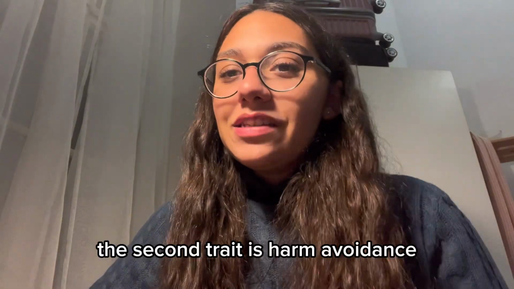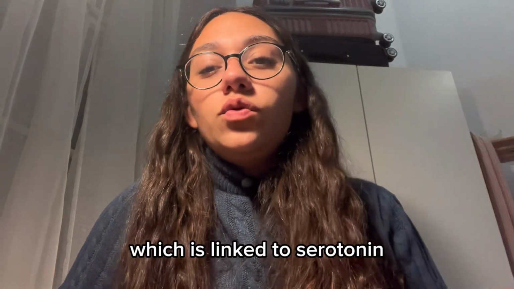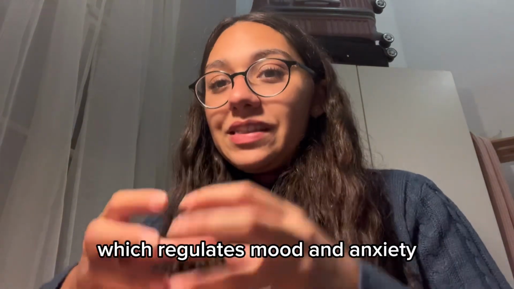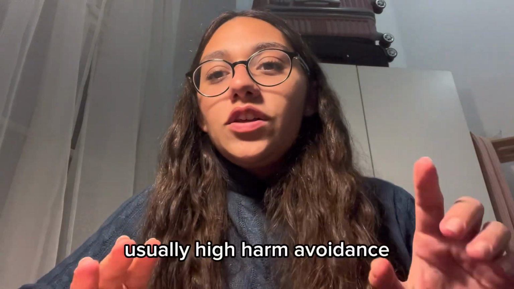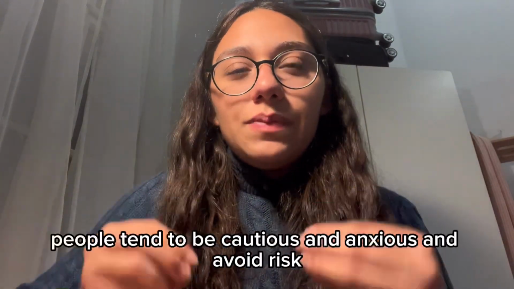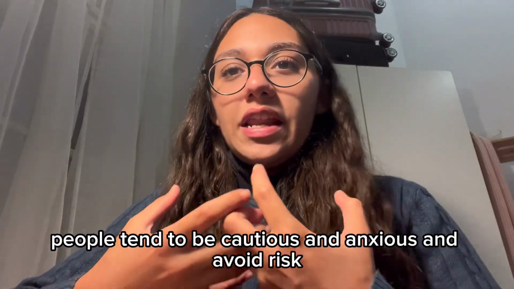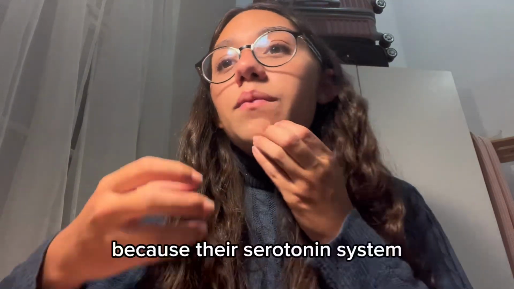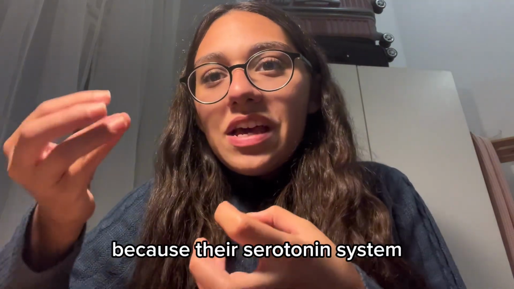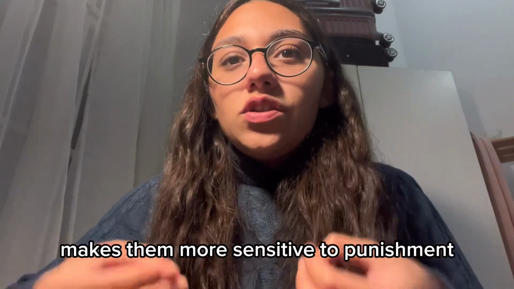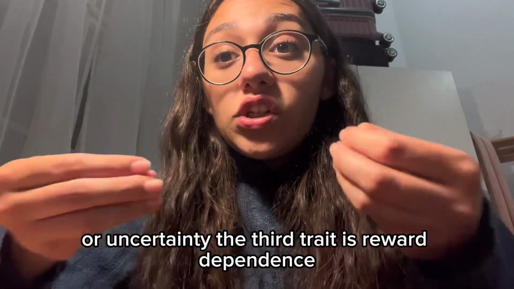The second trait is harm avoidance, which is linked to serotonin, which regulates mood and anxiety. Usually, high harm avoidance people tend to be cautious, anxious, and avoid risk, because their serotonin system makes them more sensitive to punishment or uncertainty.